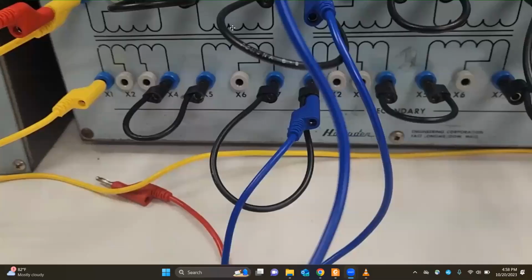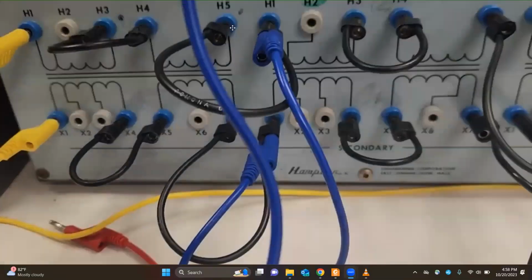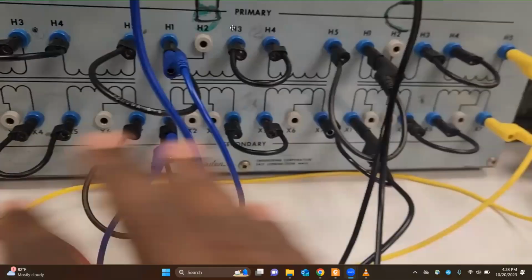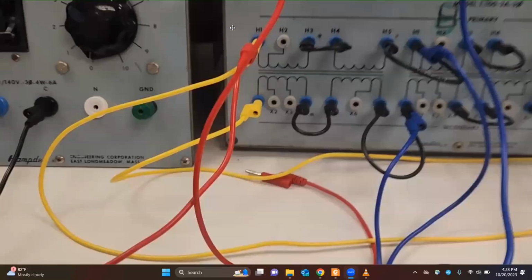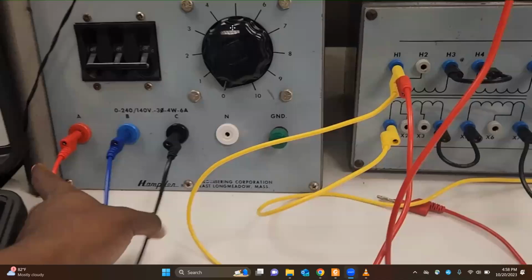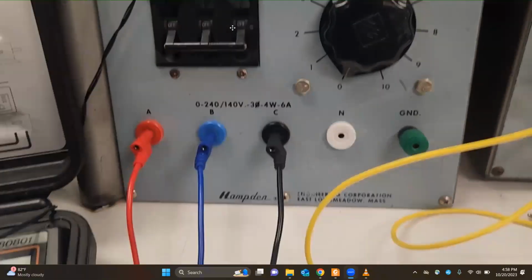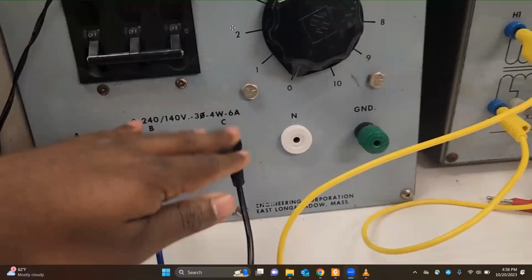The same goes for the secondary, because we are dealing with delta delta. I have connected everything like so, and the power supply will be coming from this power supply unit. We have A phase, B phase, and C phase.